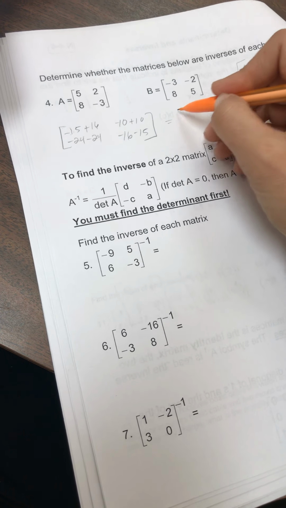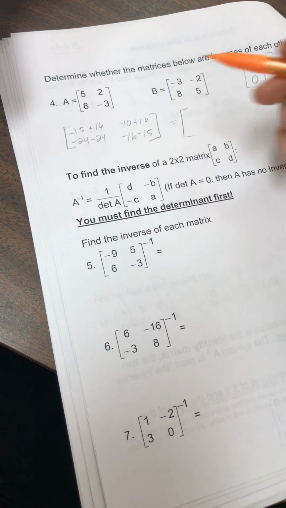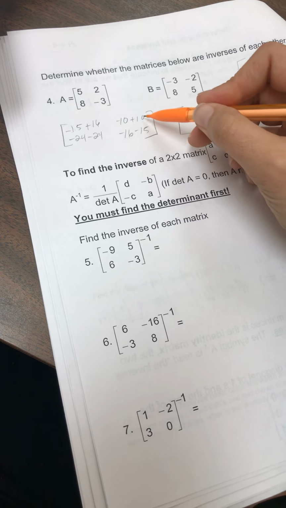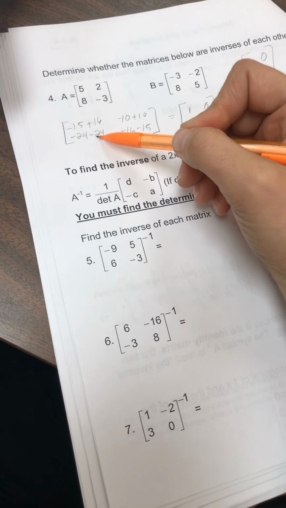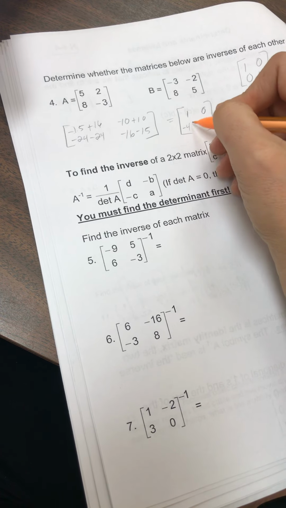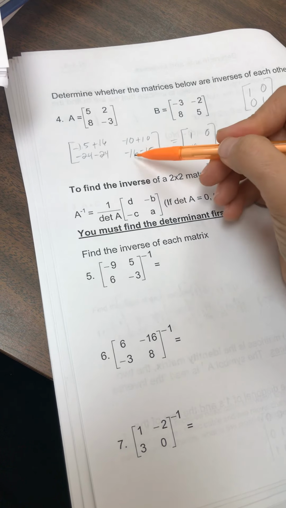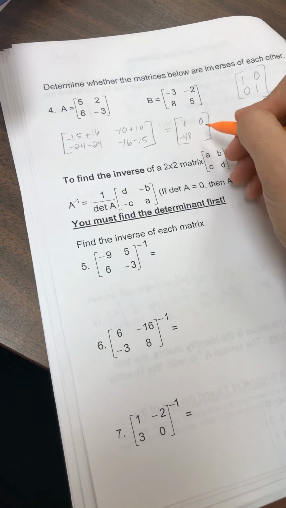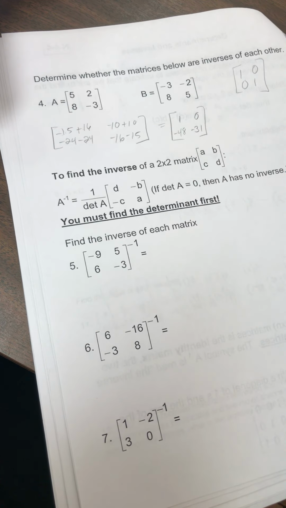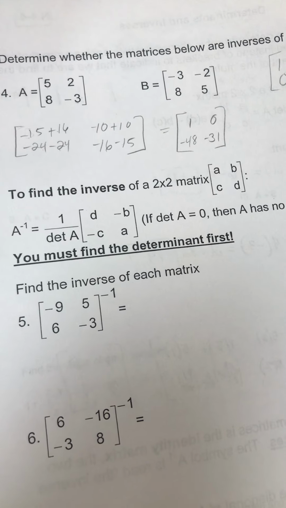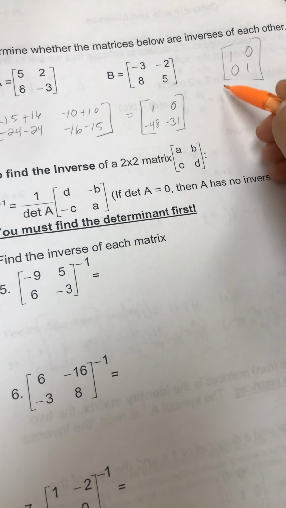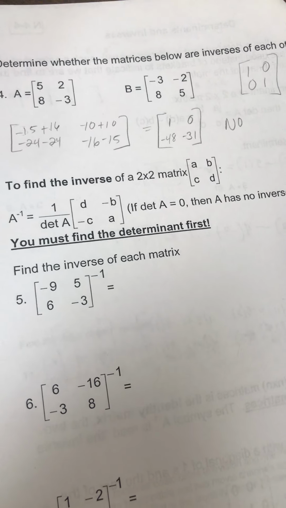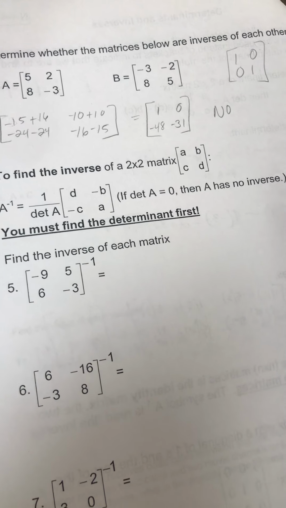Okay, so now let's see what we get. Negative 15 plus 16 is 1. Negative 10 plus 10 is 0. Negative 24 minus 24 is negative 48. And negative 16 minus 15 is negative 31. So that is not equal to our identity matrix. So the answer is no, they are not inverses of each other.